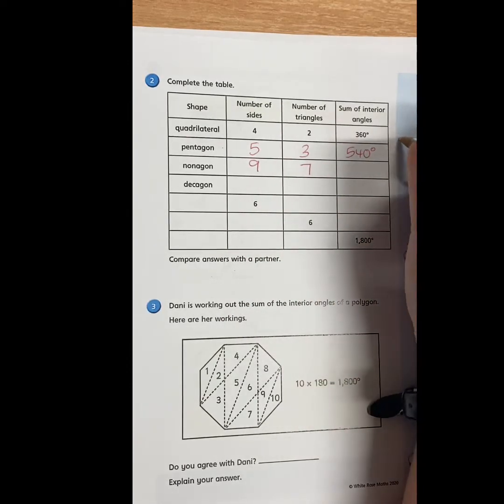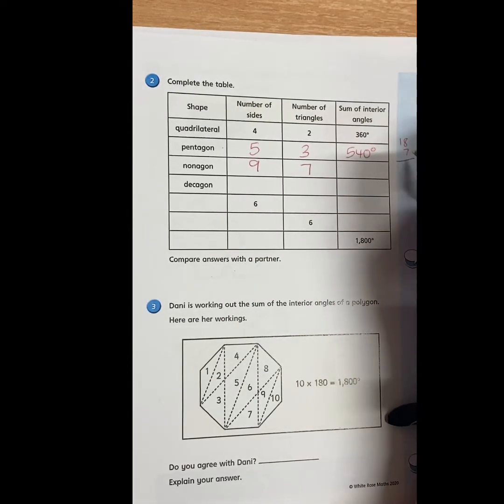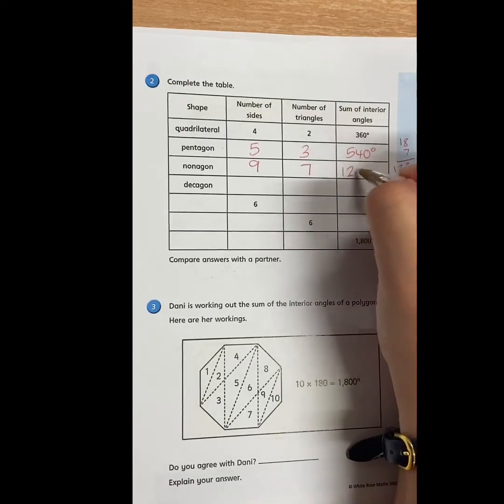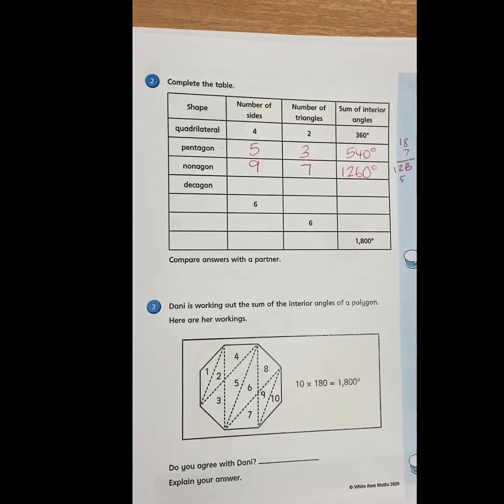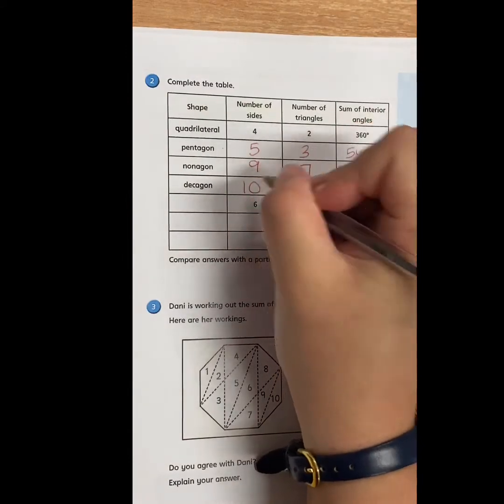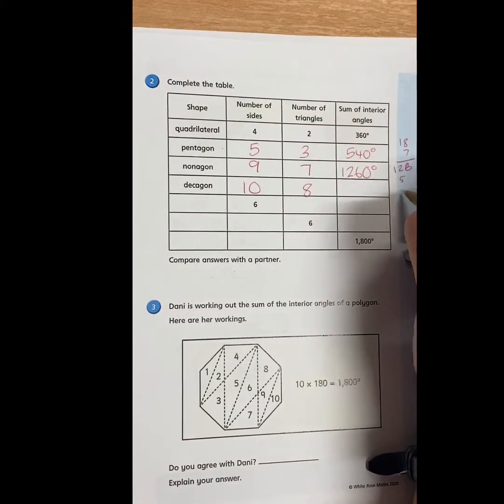So that's 7 lots of 180. Decagon is 10 sides, so 8 triangles.